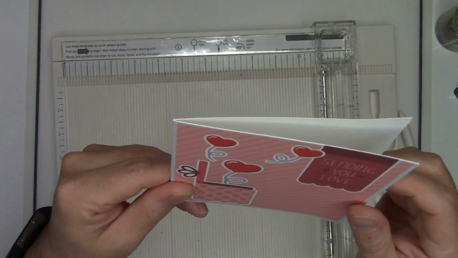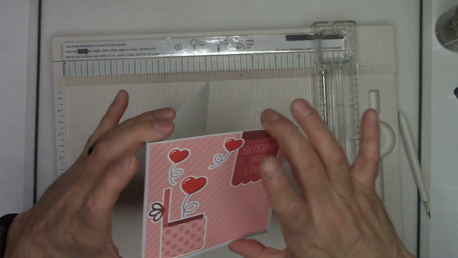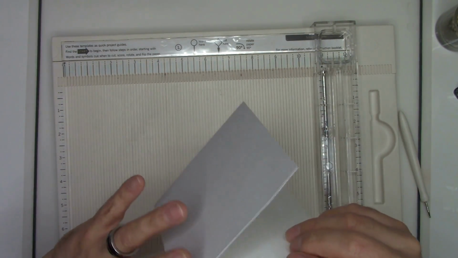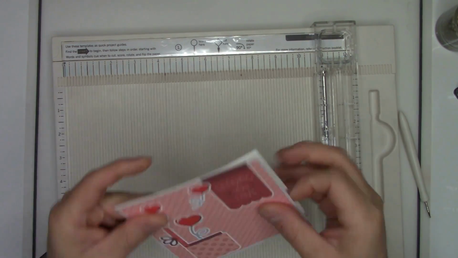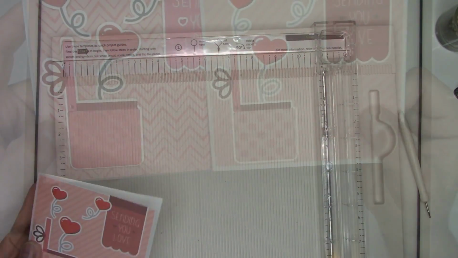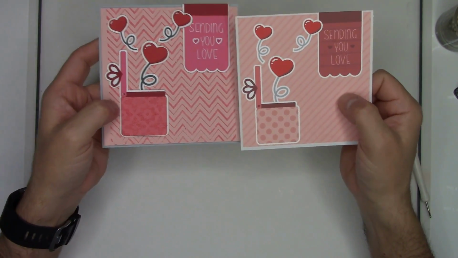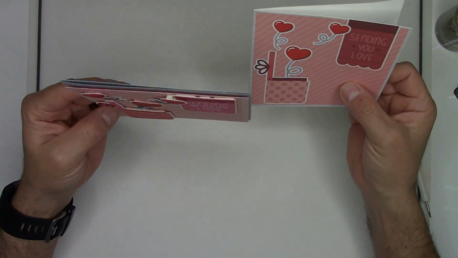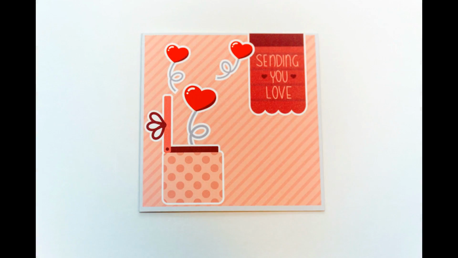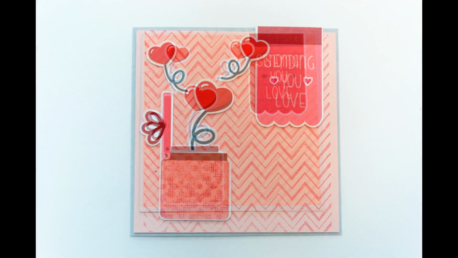The outside is completely printed, it's one single layer, and the inside of the card is white cardstock that you can write on. Here's the comparison between the two cards. On the right we have the fully printed, and on the left the fully cut out card. And here are close-ups of both cards.